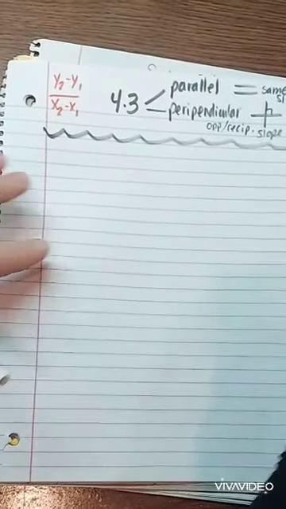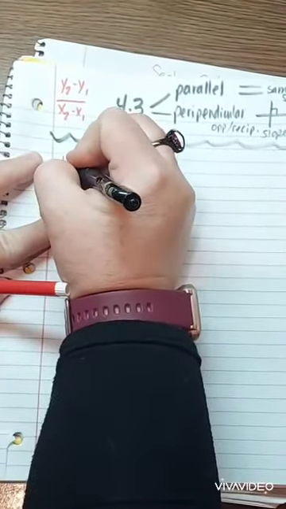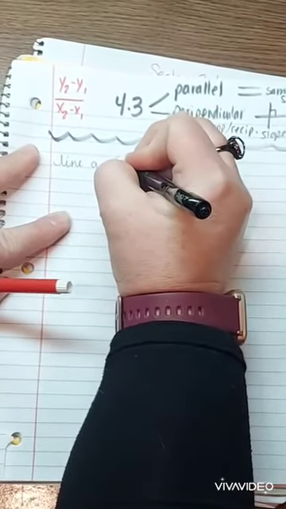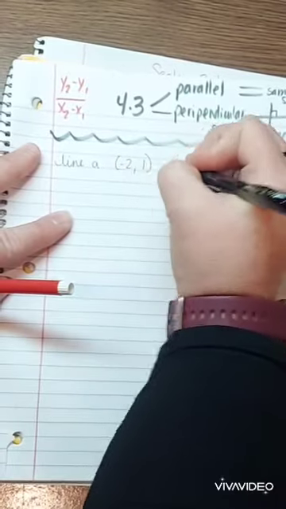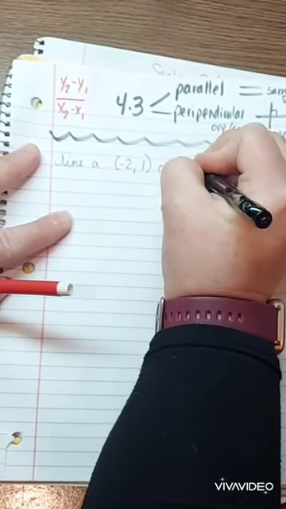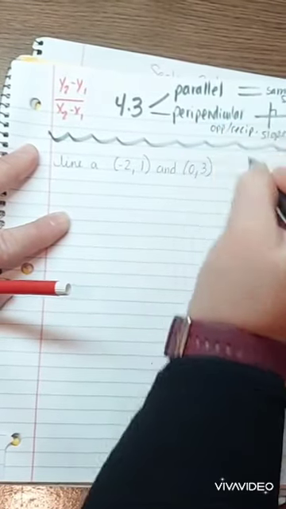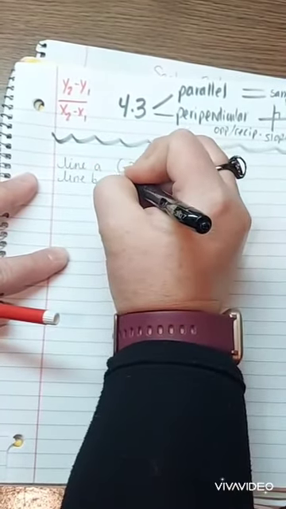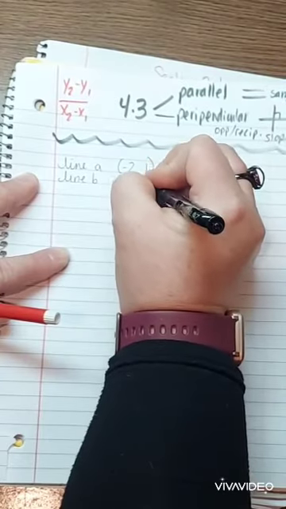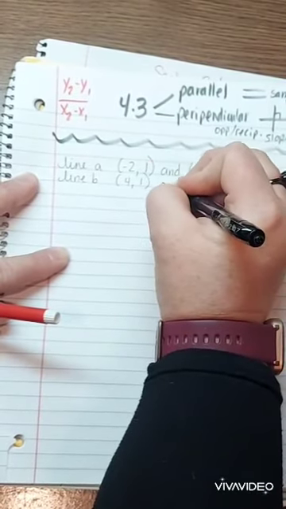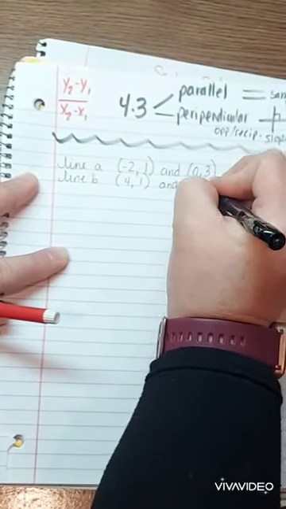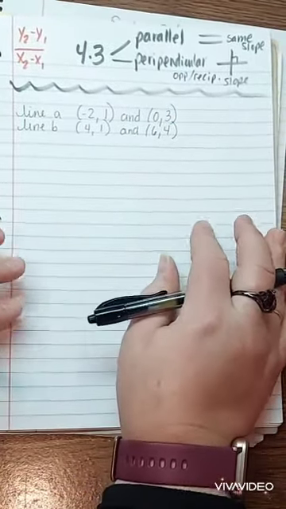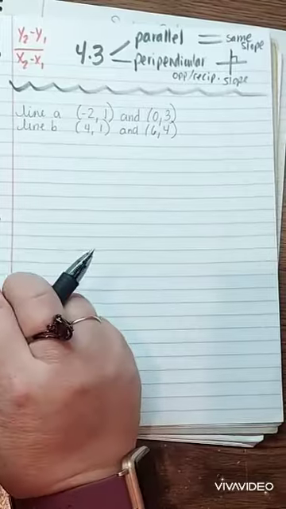Okay, so here's our first problem. I have line A, and it passes through the points -2, 1, and 0, 3. Okay, line B passes through 4, 1, and 6, 4. Okay, are these two lines parallel, perpendicular, or neither?